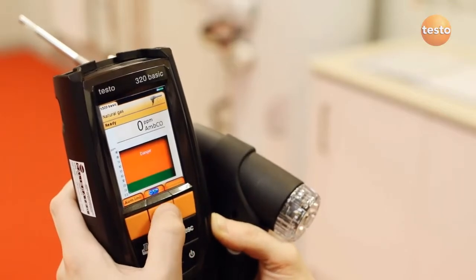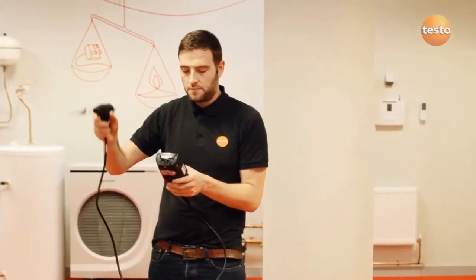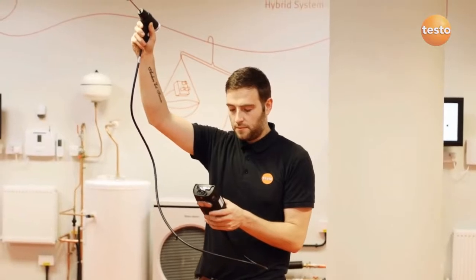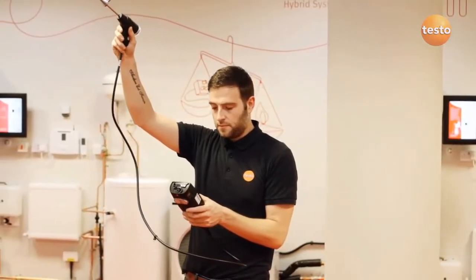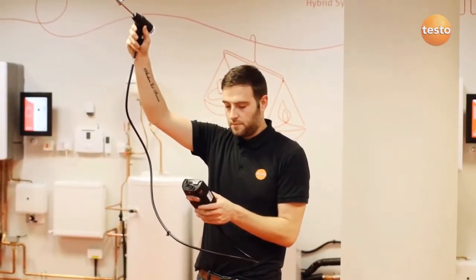enable the test. Press start and position the probe for the duration of the test, which is usually 15 minutes in the UK. During this test, the appliances need to be on and the windows or ventilation closed.